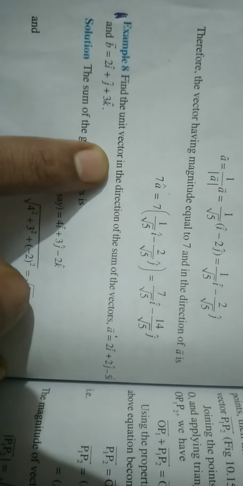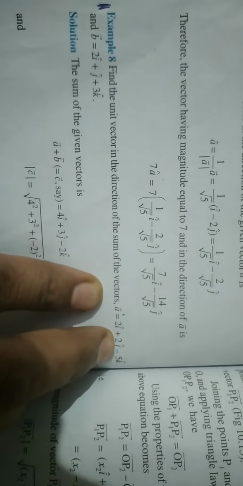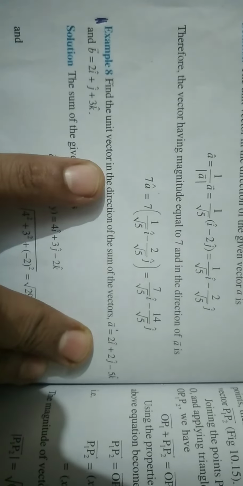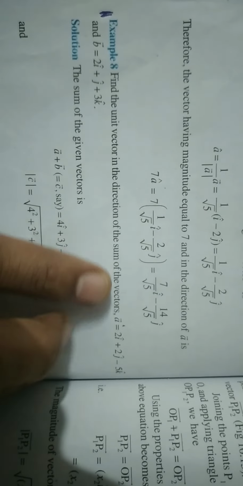For proper explanation of addition of vectors, taking example 8: find the unit vector in the direction of the sum of the vectors a and b. First we have to find out the addition of these two vectors a and b.